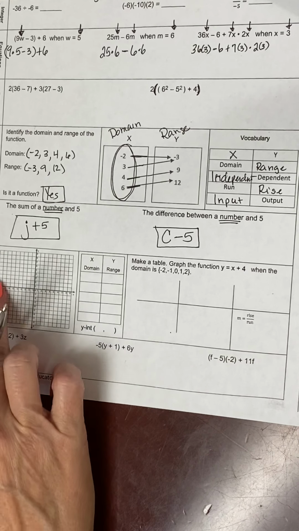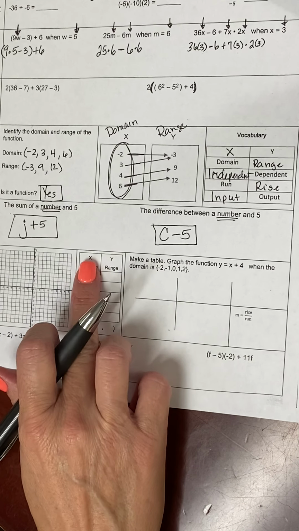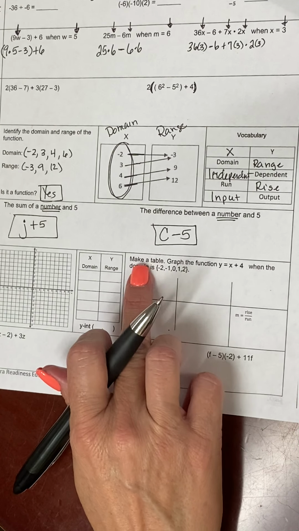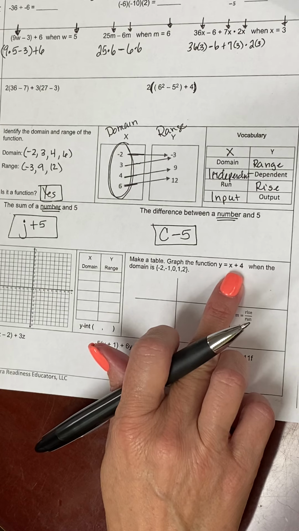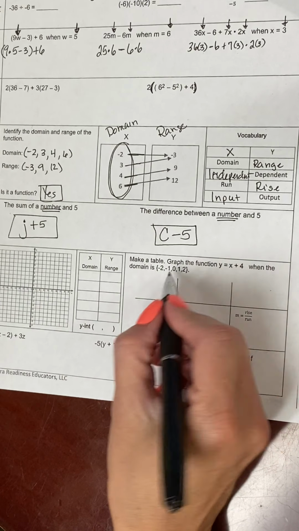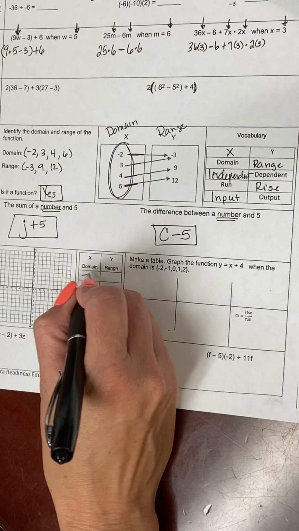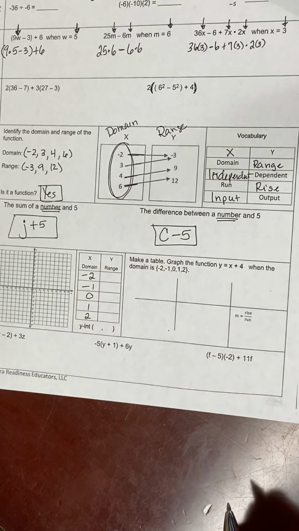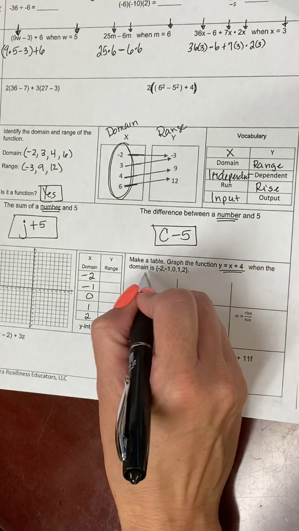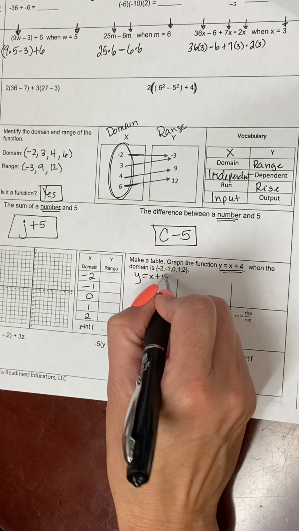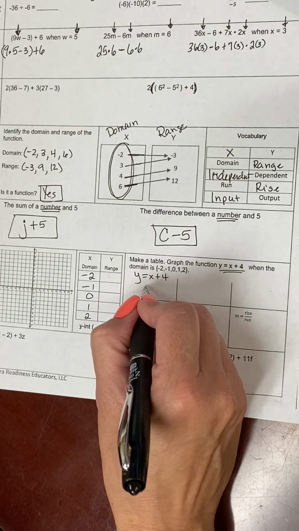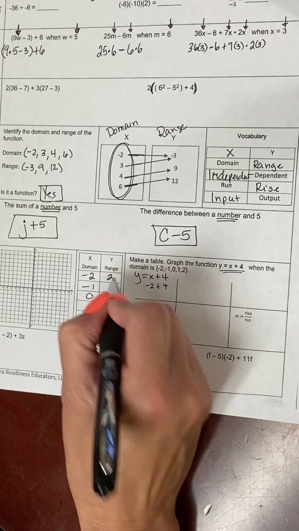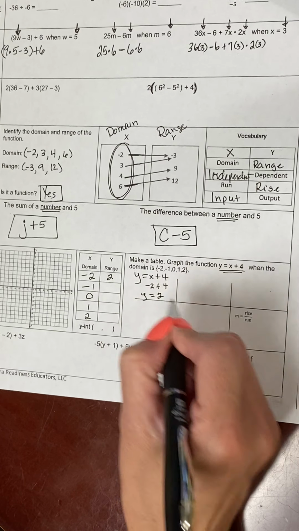All right, let's look at representing functions as graphs. So we have a graph, we have a table, and here they gave us some scratch work. Make a table, graph the function y equals x plus 4. When the domain, here are their numbers for the domain: -2, -1, 0, 1, and 2. Here is my function, y equals x plus 4. So my x is -2 plus 4. So that makes +2. y equals 2.